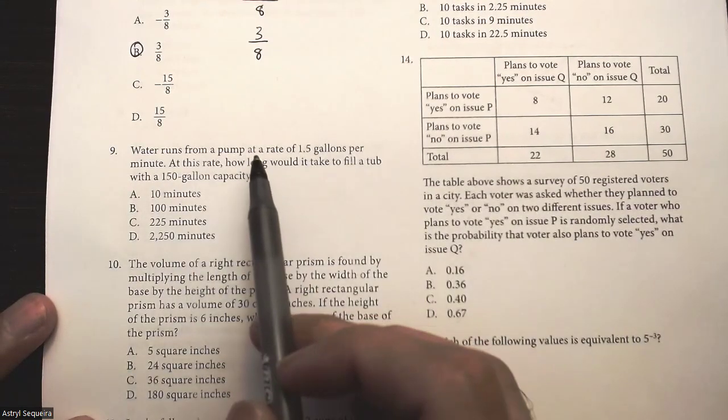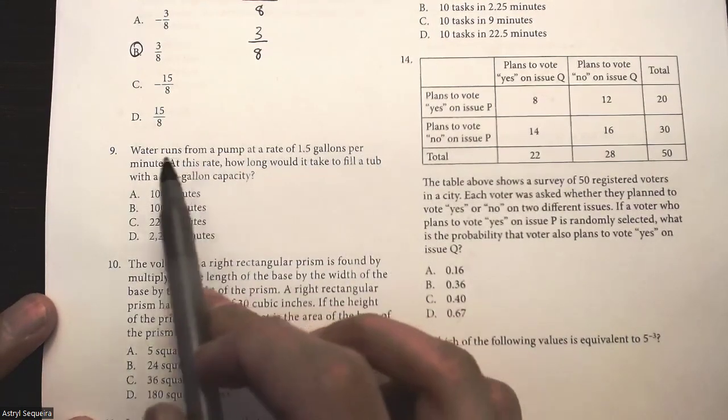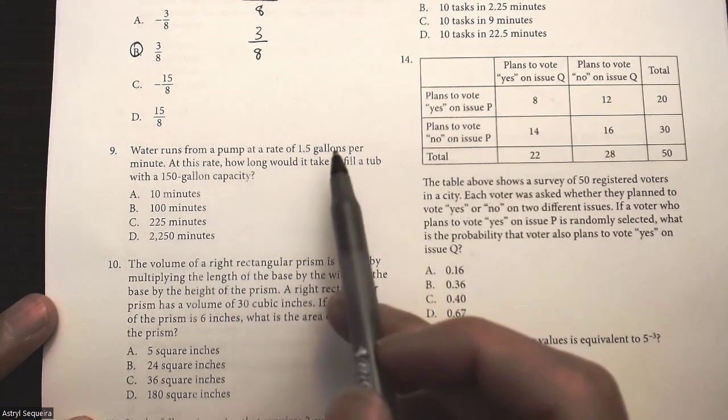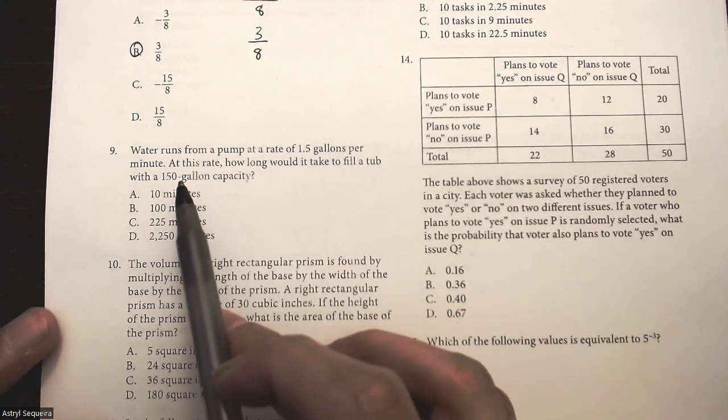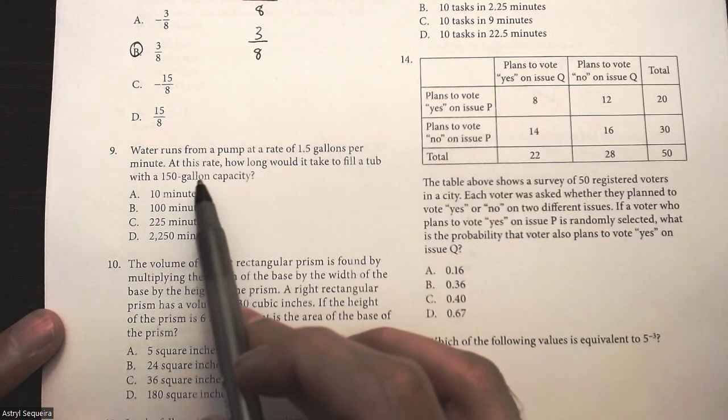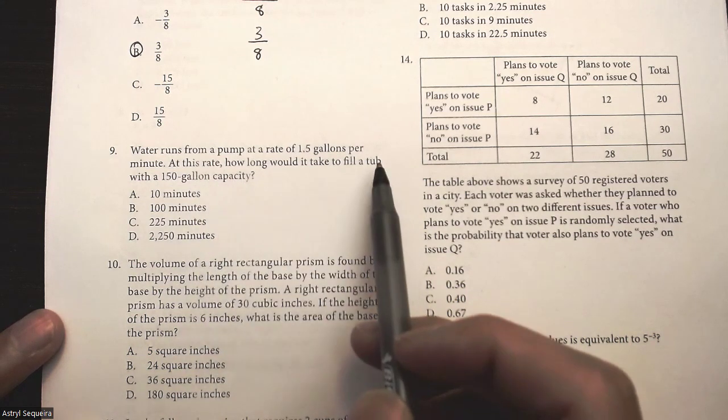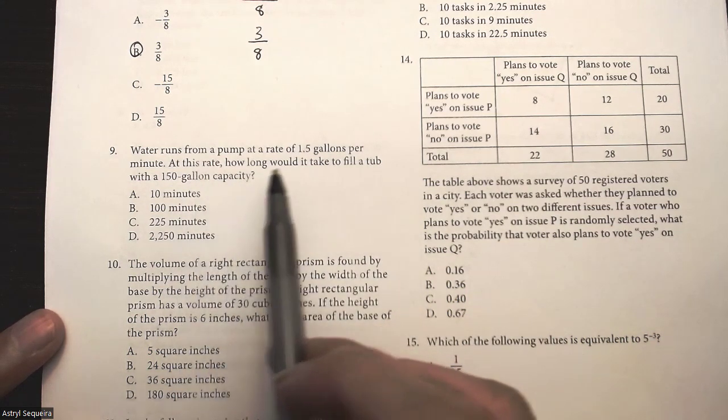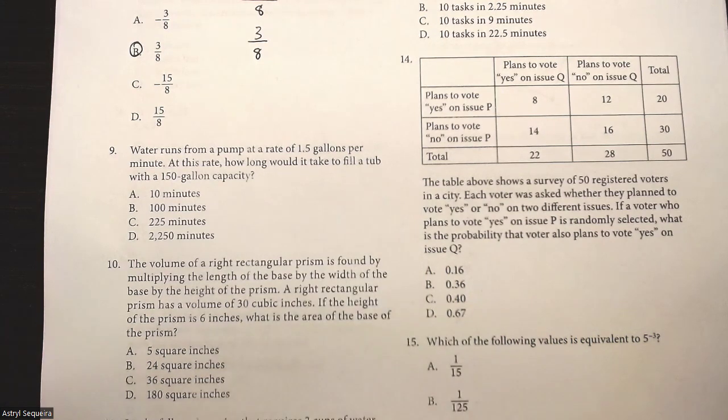Water runs from a pump at a rate of 1.5 gallons per minute. At this rate, how long would it take to fill a bathtub with 150 gallon, or not a bathtub, but a tub with 150 gallon capacity? I like to do cross multiplication for questions like this.